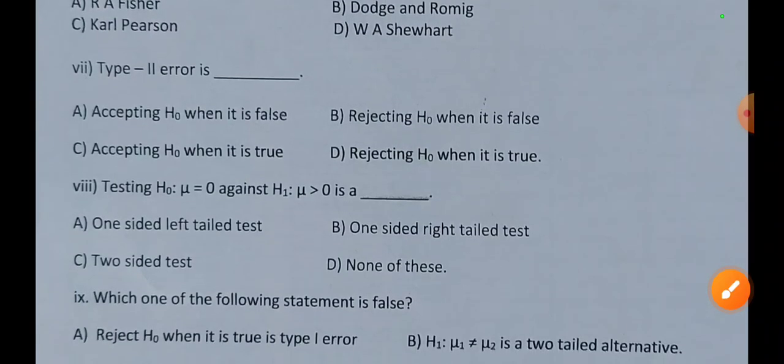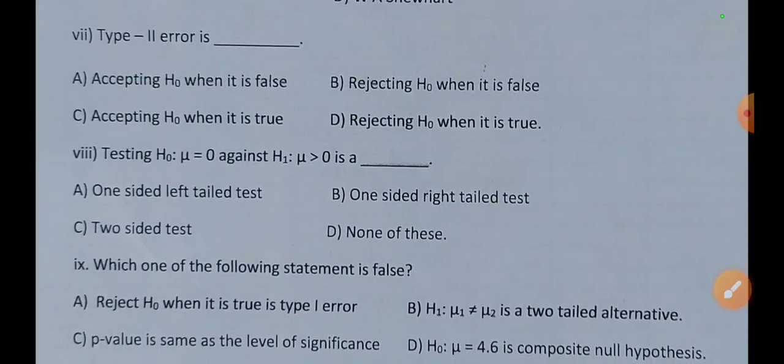So the next question: type 1, type 2 error is. So what is meant by type 2 error? Accepting H0 when it is false, rejecting H0 when it is false, accepting H0 when it is true, rejecting H0 when it is true. So what is meant by type 2 error?